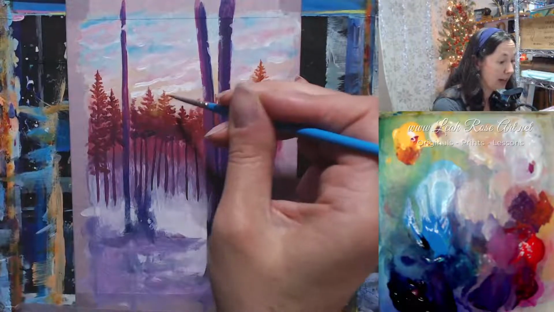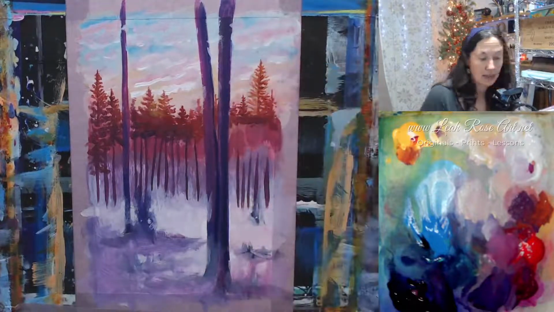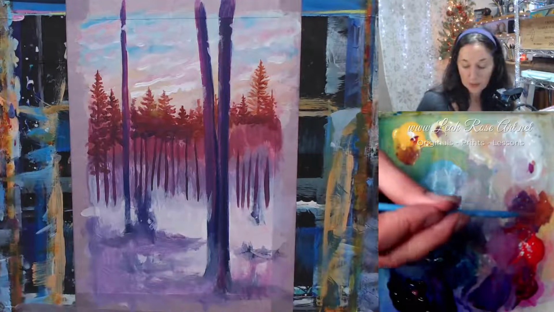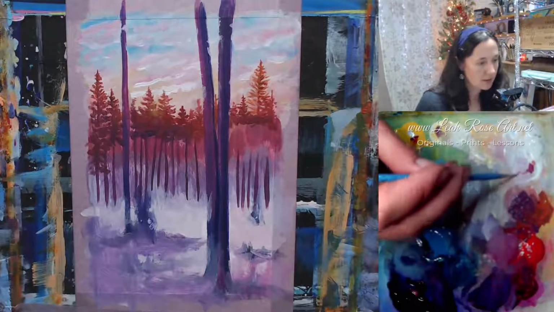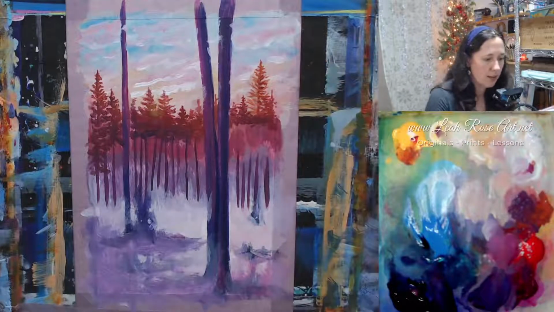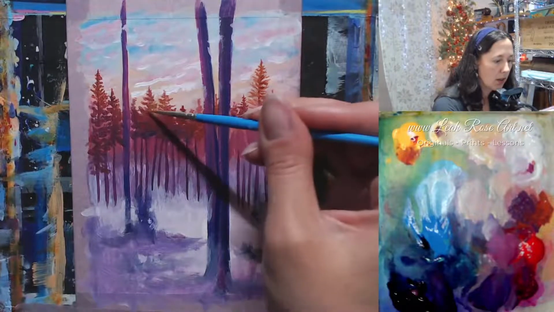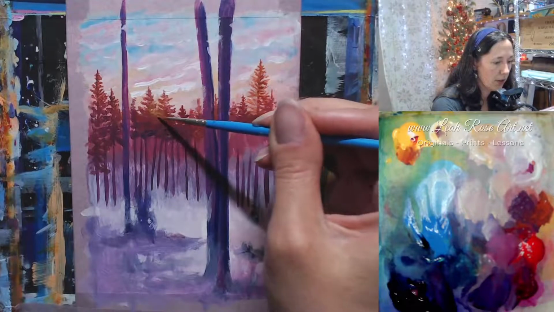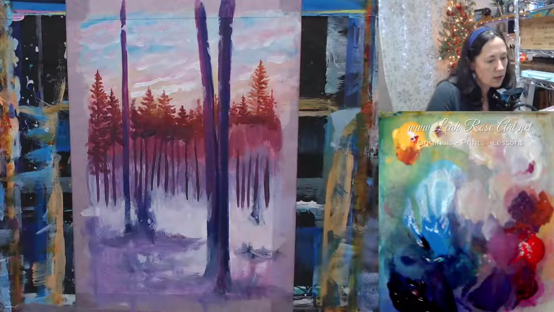Although I tell you what, I upgraded to a more expensive yellow, and I'm glad I did, but it doesn't act like the cheaper yellows, which ultimately is a good thing. Much less transparent than what I'm used to. Much stronger. There we go.